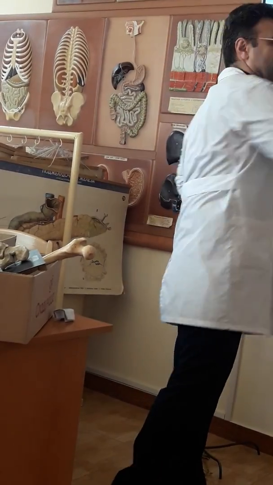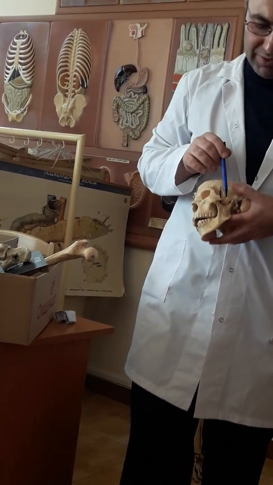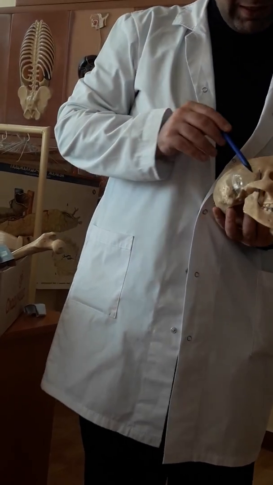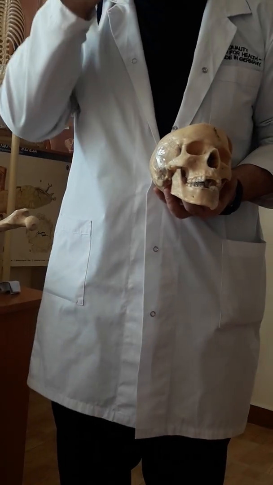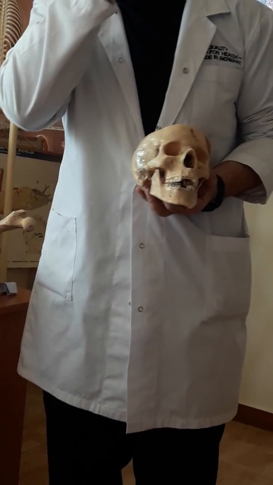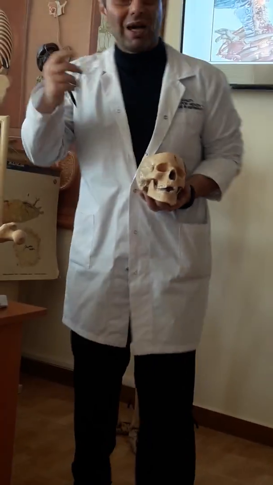Second bone, it is our zygomatic bone. Look here, please. It's broken here, but on that side it's normal. This is right. You can palpate it. It's very palpable. Right and left zygomatic bones. It is also a double bone.